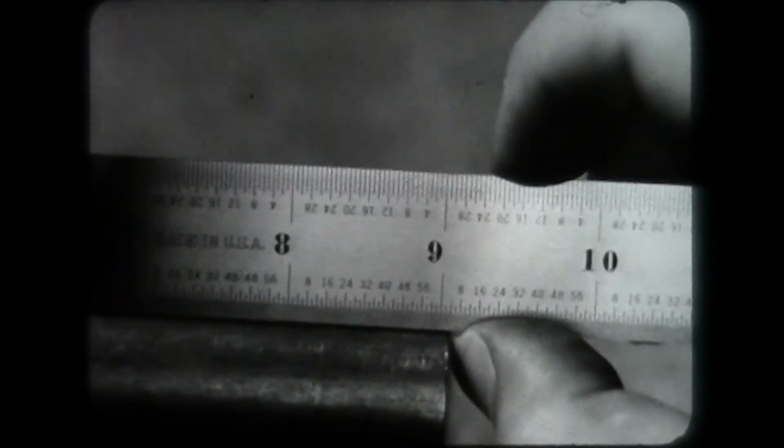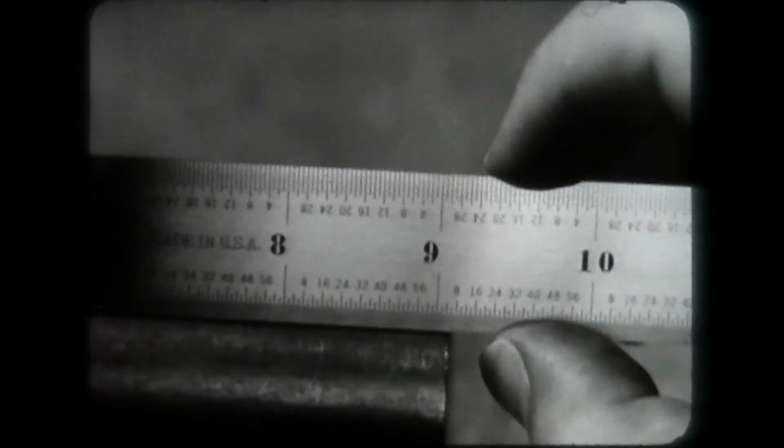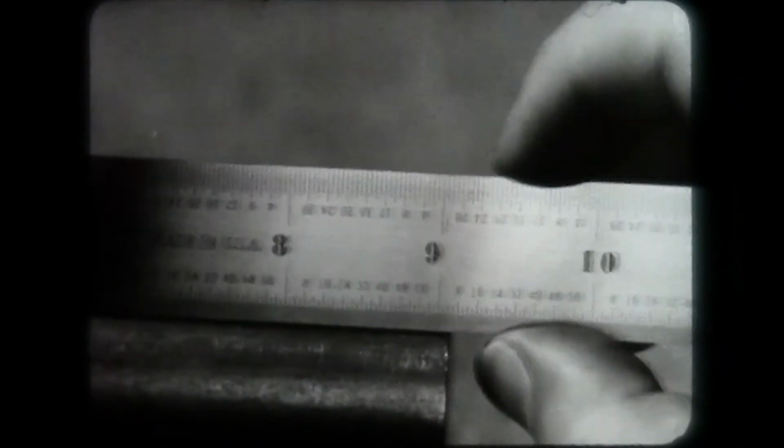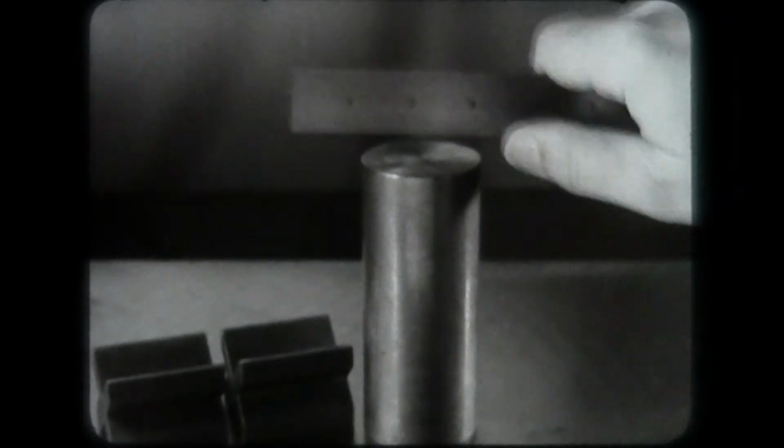When measuring the length of a piece of round stock, be sure to hold the rule straight with the center line. To measure the diameter of a round piece, place the rule directly across the center.